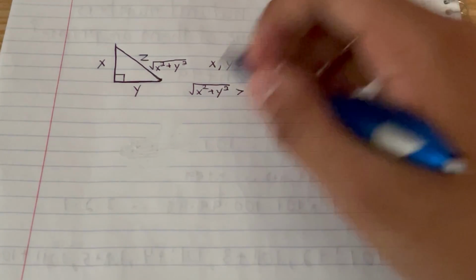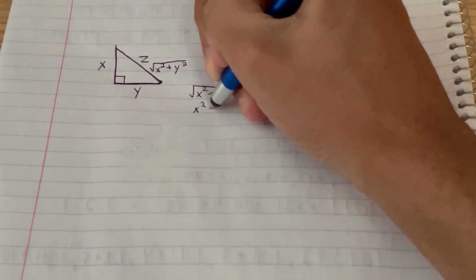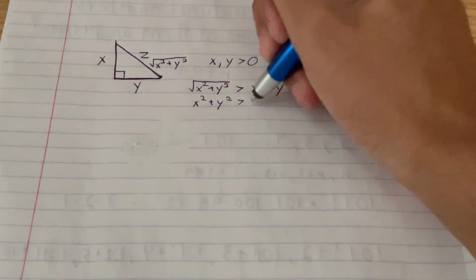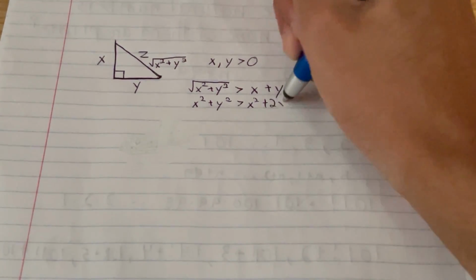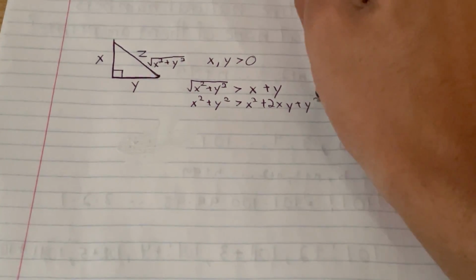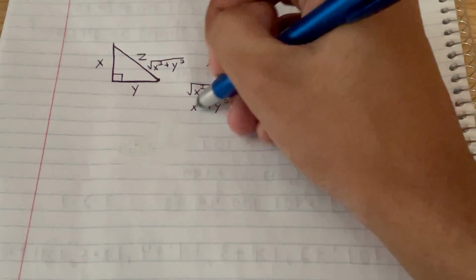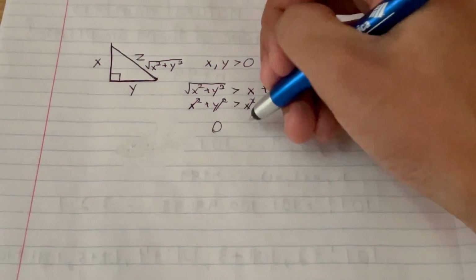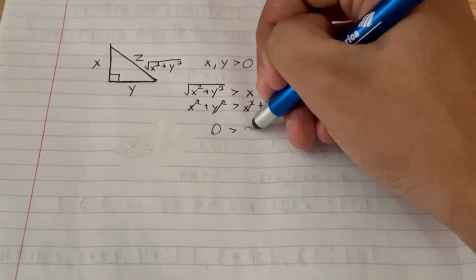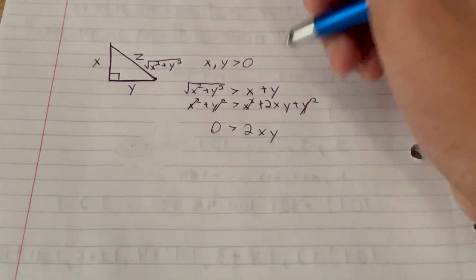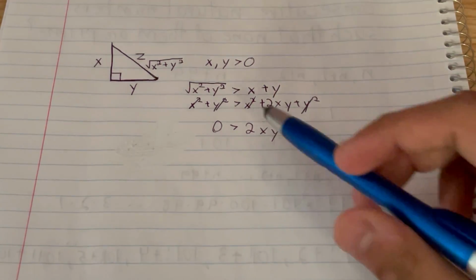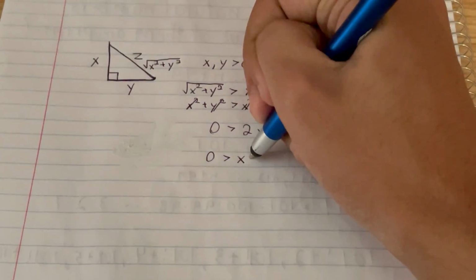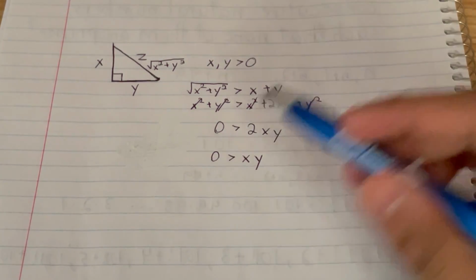So let's square both sides. We get x squared plus y squared is greater than x plus y squared. So that's x squared plus 2xy plus y squared. You can cancel a bunch of terms on the left and right hand side. And finally you end up with 0 is greater than 2xy. Now let's just divide by 2. So they're saying that x times y is less than 0.